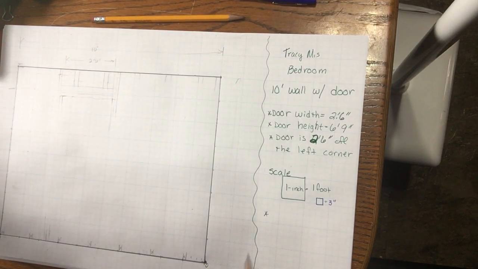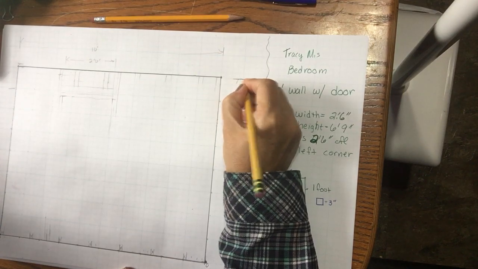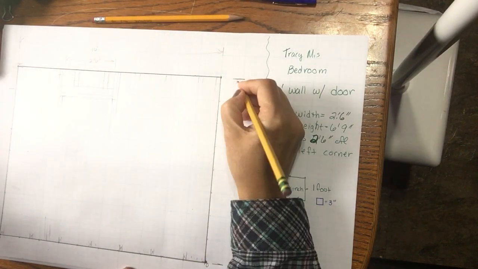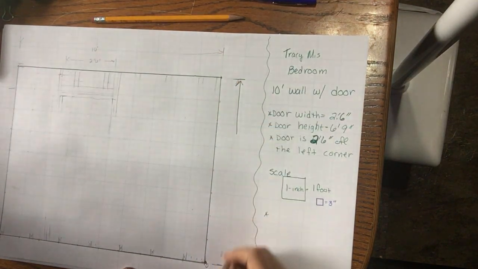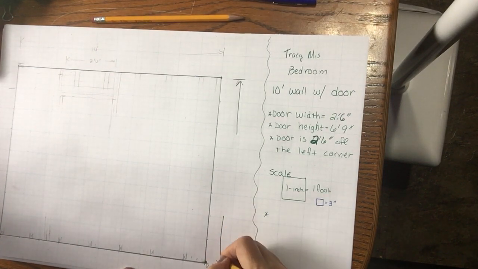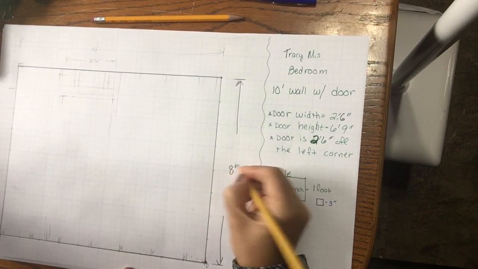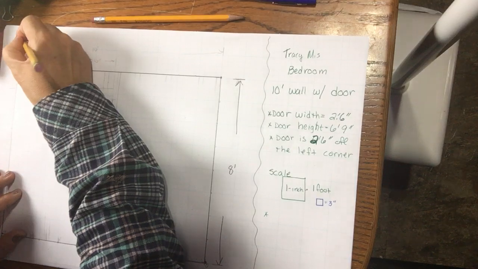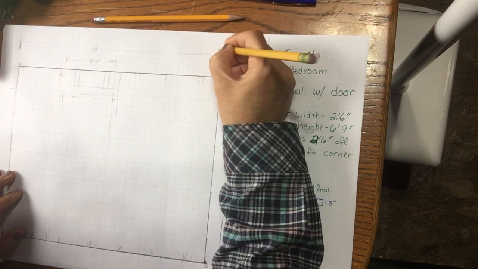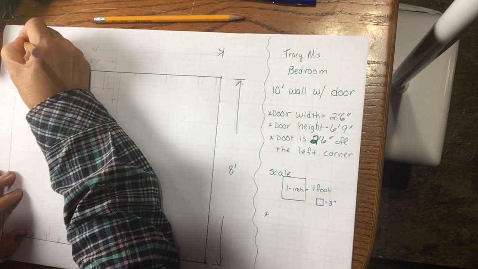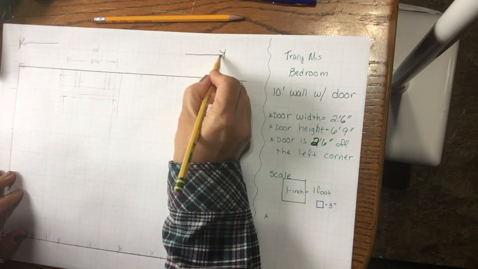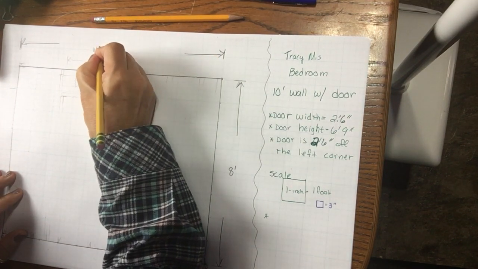So do my dimensioning from this line here and this line here, drawing my dimensioning arrows. This is 8 feet, and the dimensions on the top from here to here, drawing my dimensioning arrows. Bam, bam. That is 10 foot.